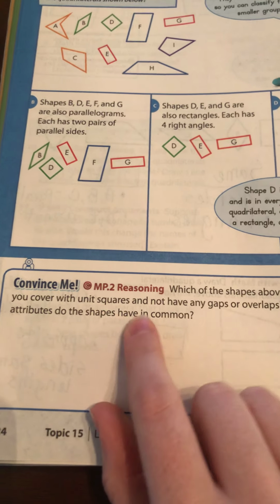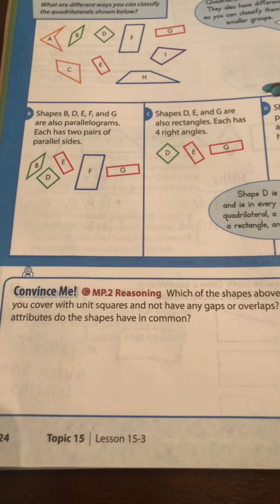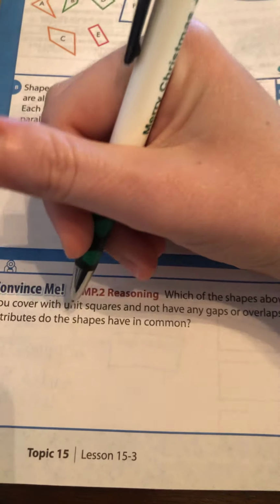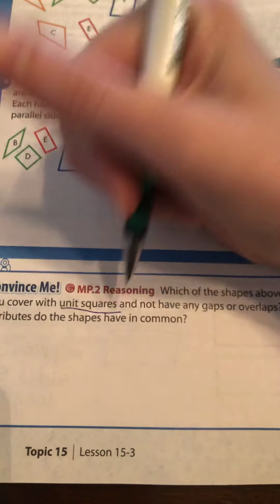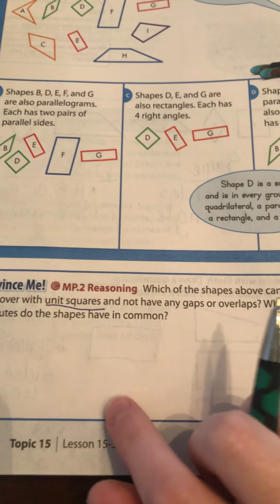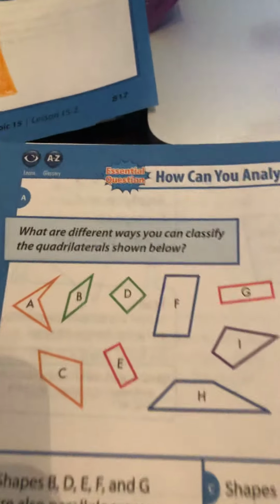Okay. On the Convince Me, it says, which of the shapes above can you cover with unit squares and not have any gaps or overlaps? What attributes do the shapes have in common? Okay. So shapes that we can cover with unit squares. Now we've learned about unit squares when we talked about area. We also talked about arrays, and we did an activity where we made area out of Cheez-Its. That was fun. Now, which one of these shapes could we do that with?